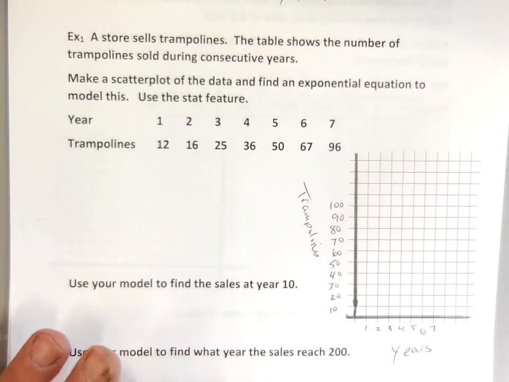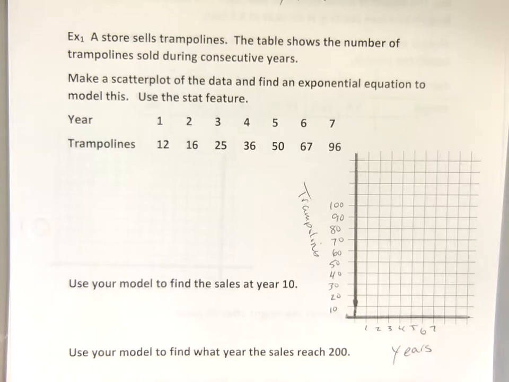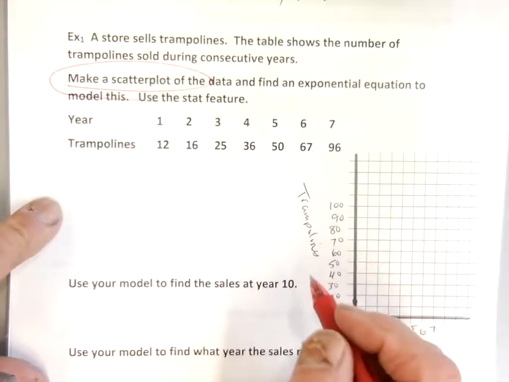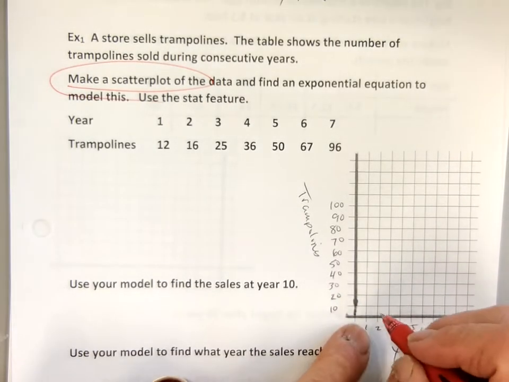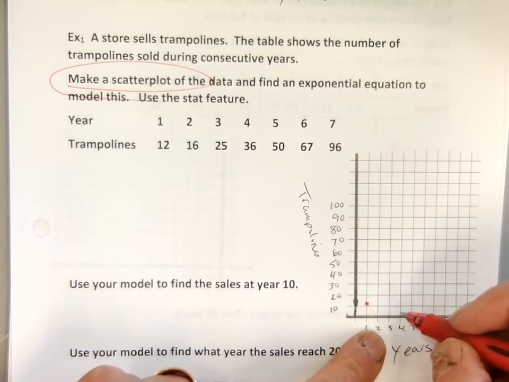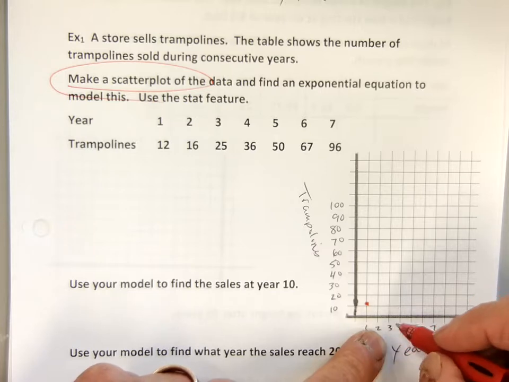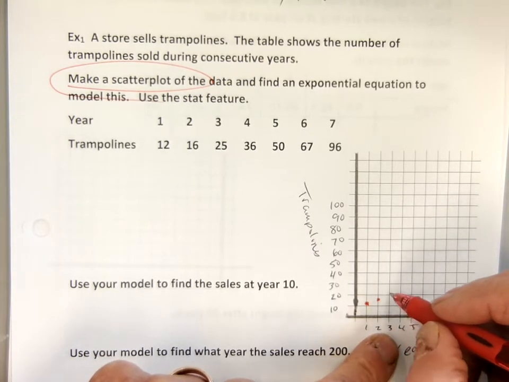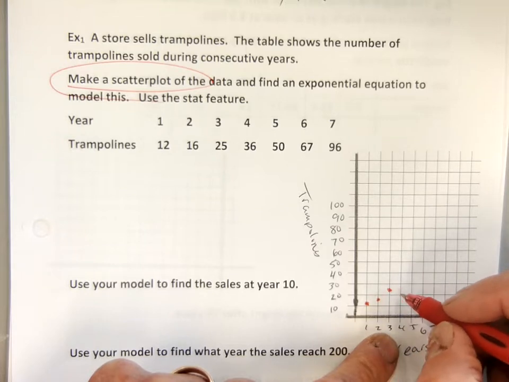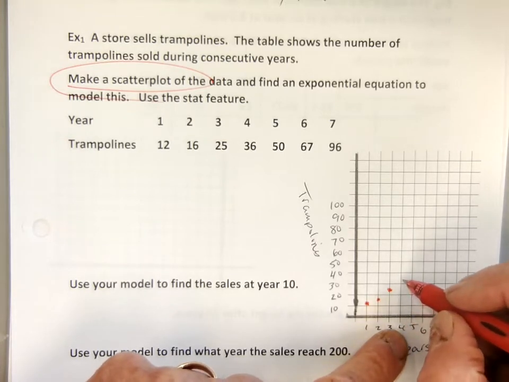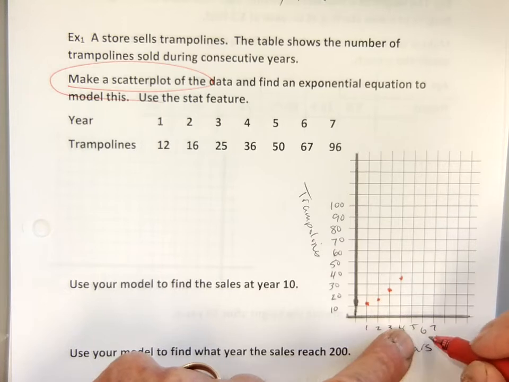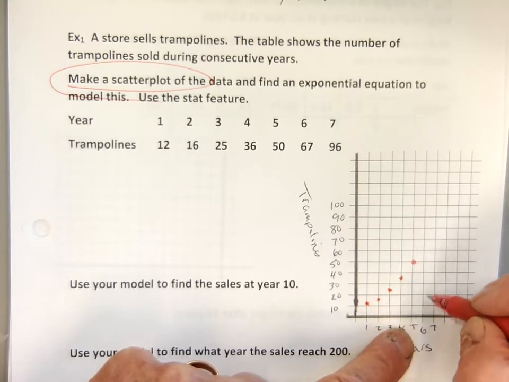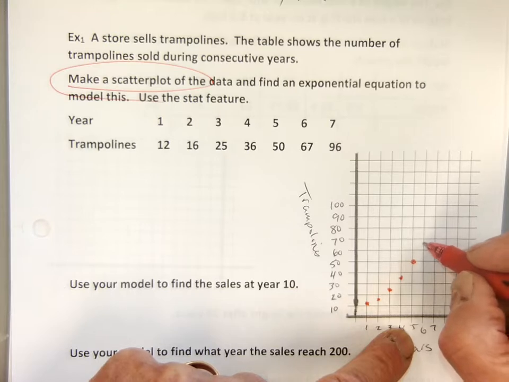I'm going to do a dot to dot because I need a scatter plot. So it says make a scatter plot. I'm just going to go 1 and 12 is about there. 2 is 16, it's about there. 3 is 25, guesstimate. 4 is 36. 5 is 50. 6 is 67.